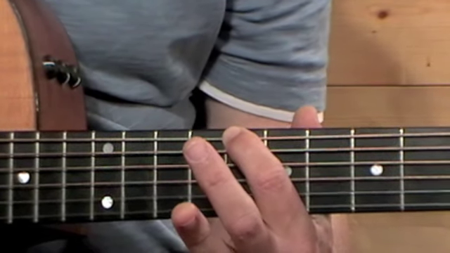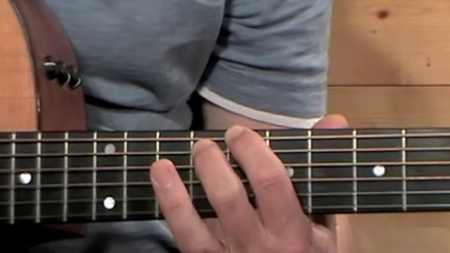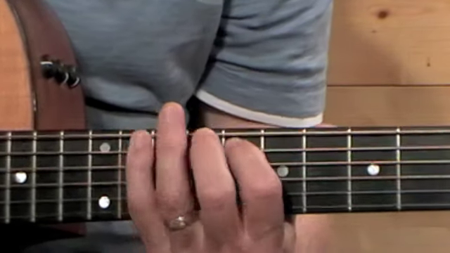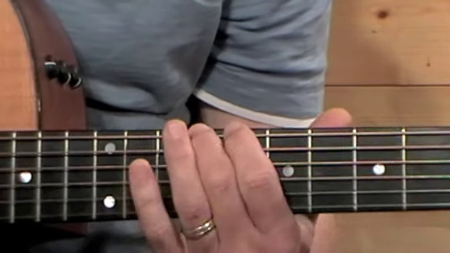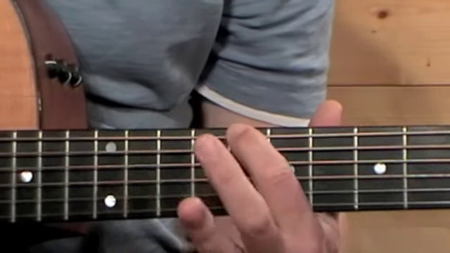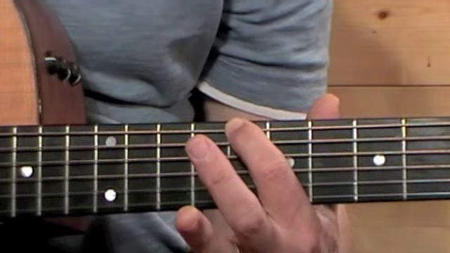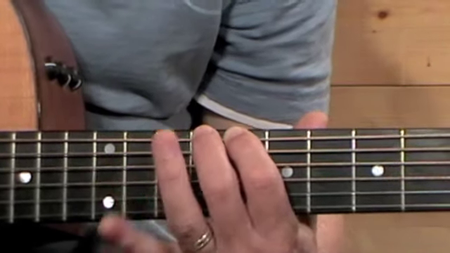And the Locrian has the 2nd flatted and the 5th note flatted as well. Quite nice that the most complex mode, the Locrian, actually has the easiest fingering.